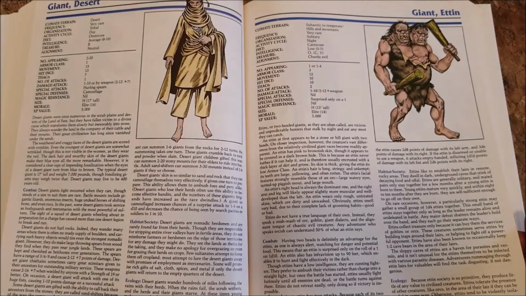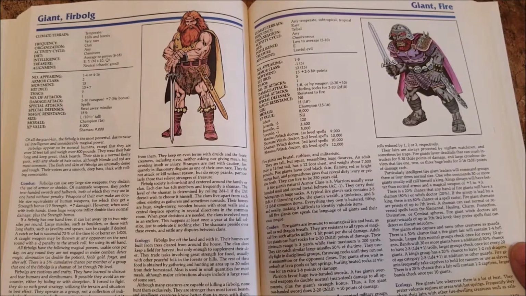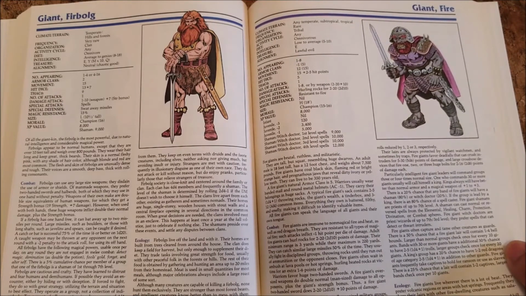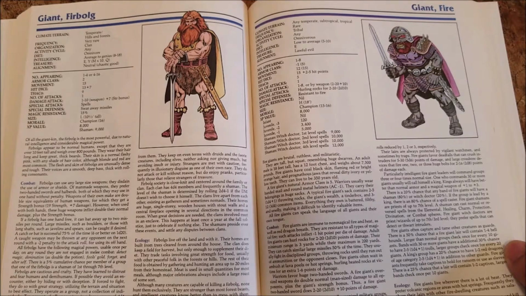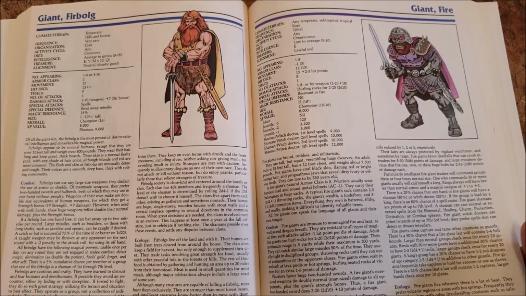Here we're starting to see a little bit of difference in some of the giants. In my opinion, as far as I remember, this is the first time we see a desert giant. Here's a good example of what I was talking about. I think the artwork for the Furbolg works pretty good. However, I think the artwork for the fire giant, while it's effective in depicting what it's supposed to, for some reason I don't think it's as convincing as the Furbolg art.